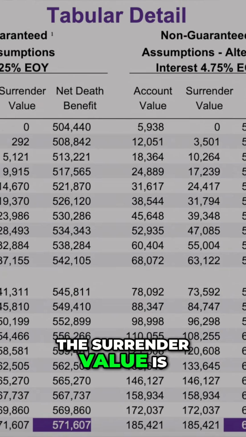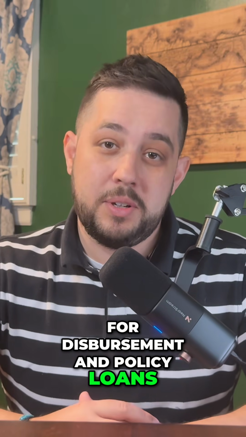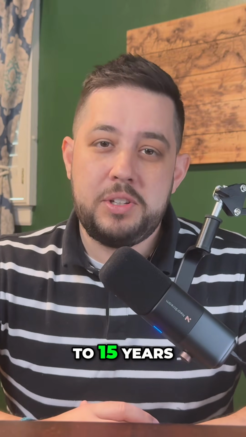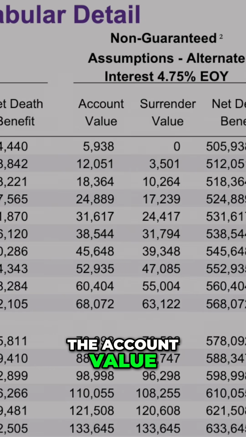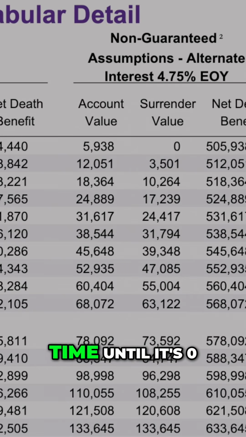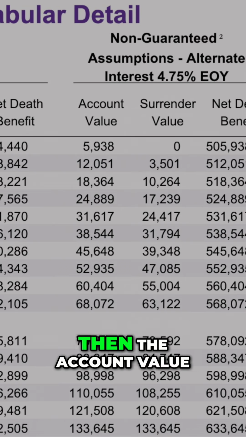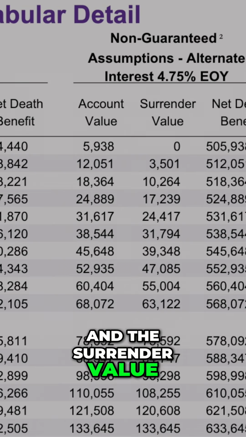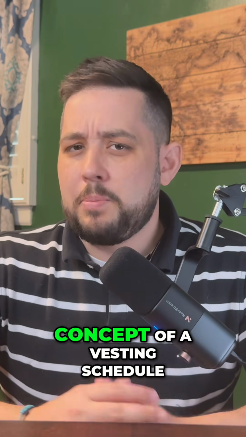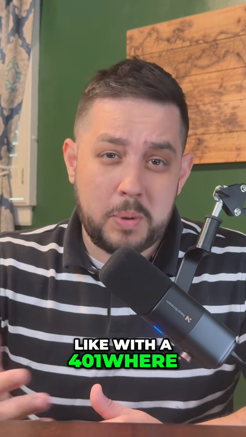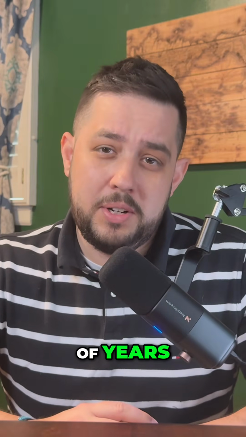Now, the surrender value is the accessible cash value for disbursement and policy loans. In the first 10 to 15 years, you'll see a lower surrender value compared to the account value. The difference decreases over time until it's zero at the end of those 10 to 15 years. Then the account value and the surrender value, by extension, will equal each other. It's similar to the concept of a vesting schedule, like with a 401k, where to get fully invested, the employee needs to work a certain number of years.